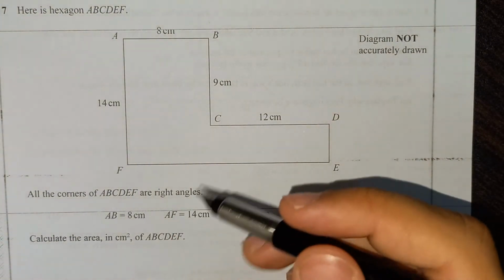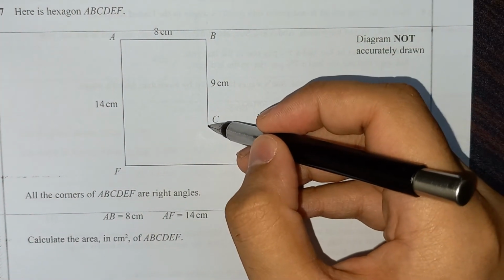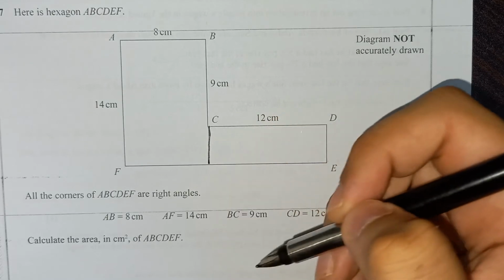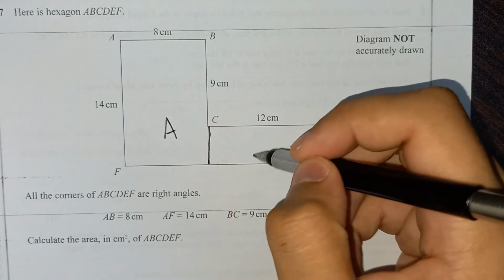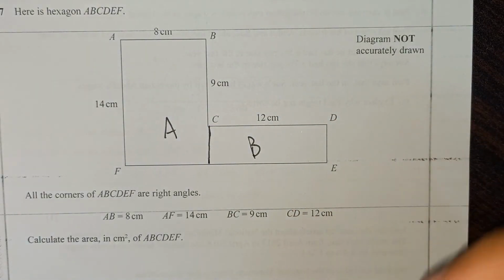So the easiest method is to make an imaginary straight line over here, which turns this figure into 2 rectangles.